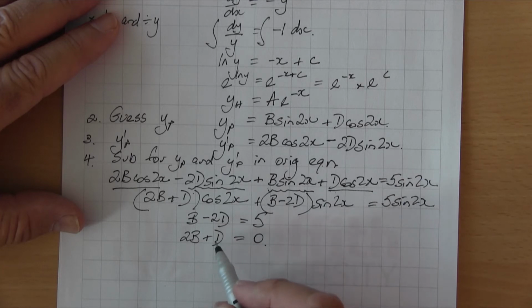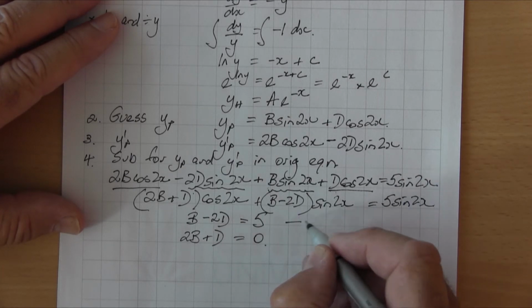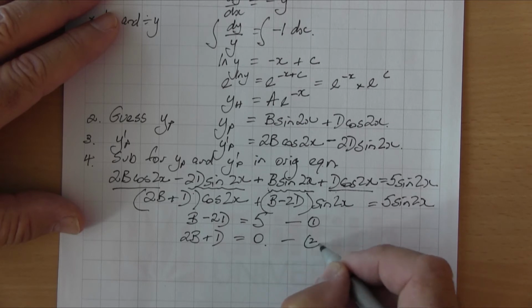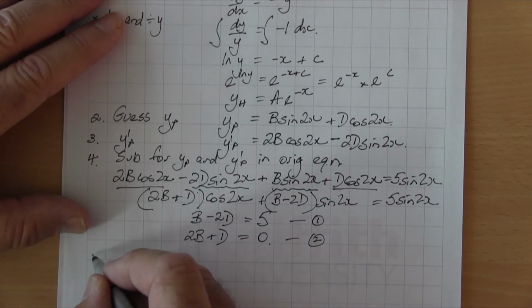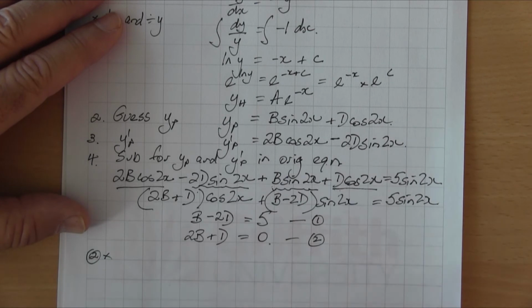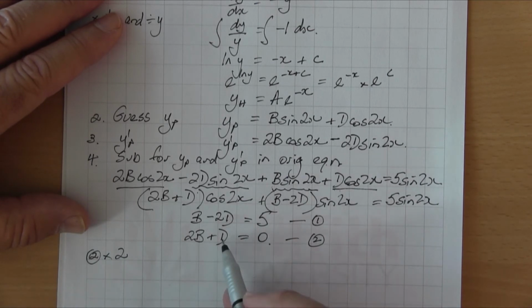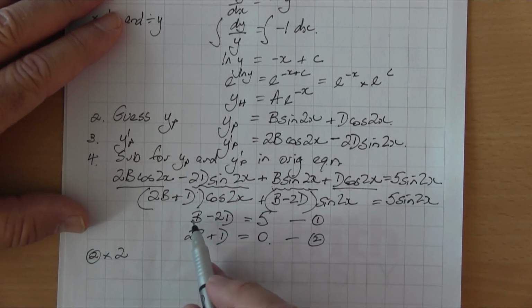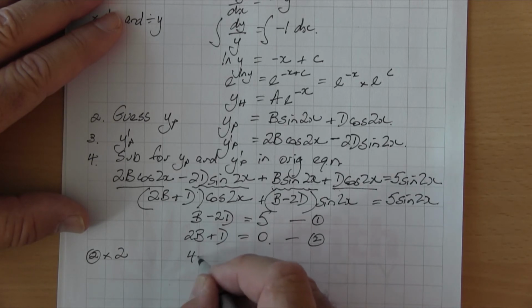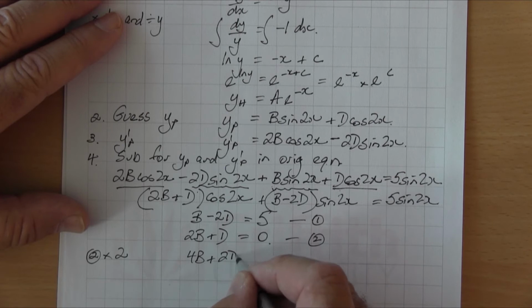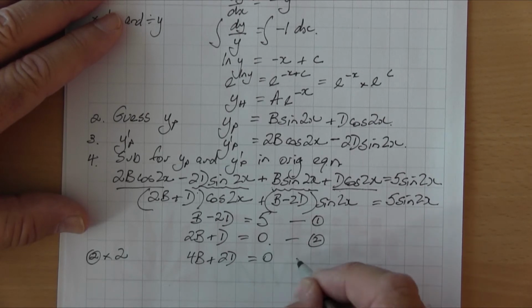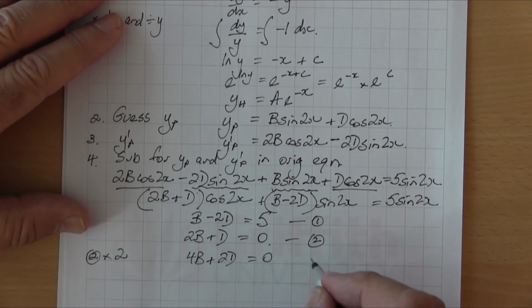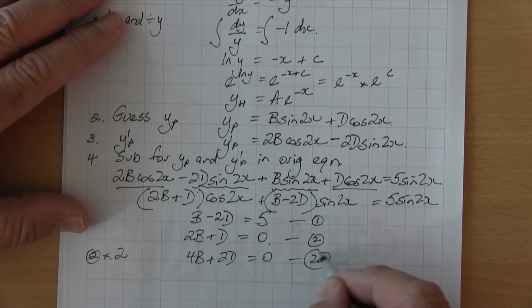If we multiply the second here, so we'll make that equation 1, that equation 2. So equation 2 multiplied by 2, I'm going to add this equation with whatever I get here. And so multiplying this by 2, I'll get plus 2d. So if I'm multiplying this by 2, I get 4b plus 2d must be equal to 0. Now because we manipulated equation 2, I'll call that 2a.